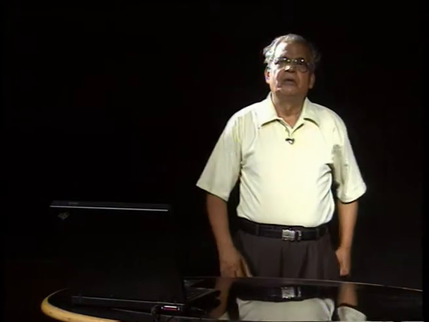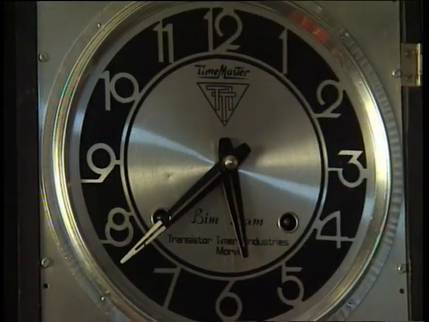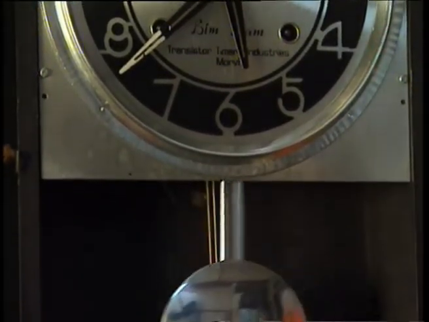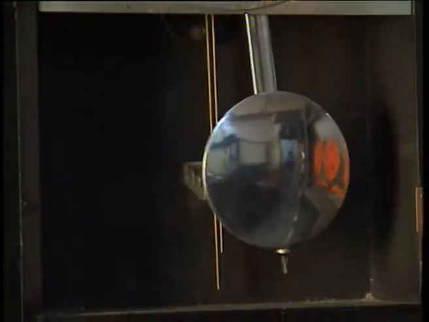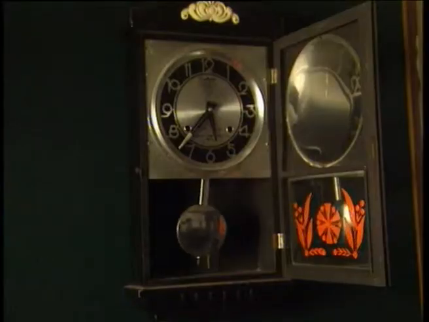Therefore, in the earlier days, in what is known as a grandfather's clock, there was a pendulum, and at the junction there was a spring in the form of a cycloid, so that the pendulum was actually constrained to move along a cycloid, and therefore the time period was independent of the amplitude.